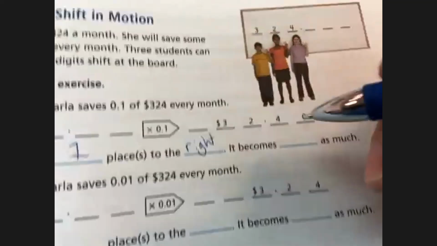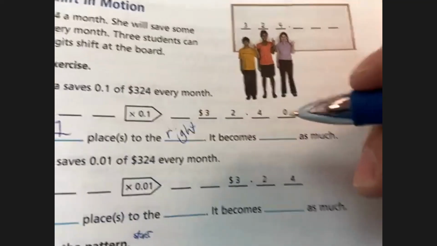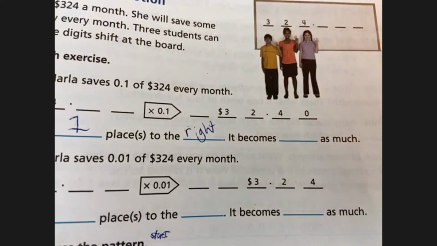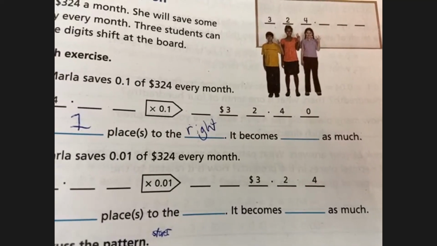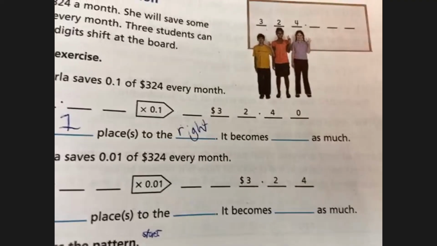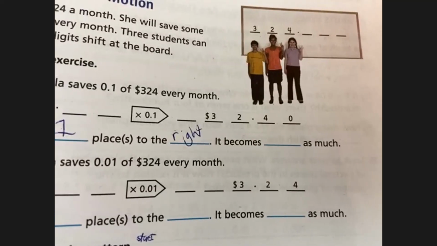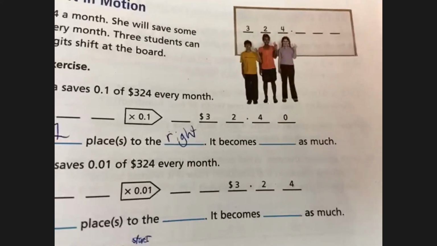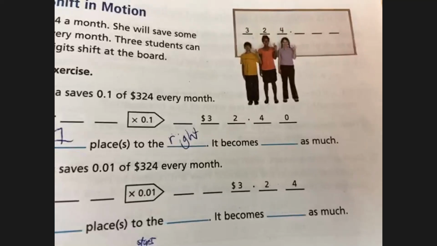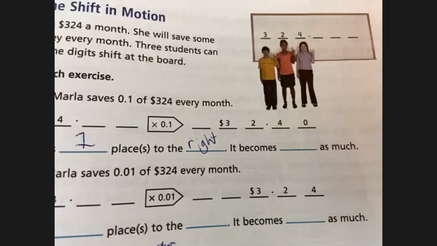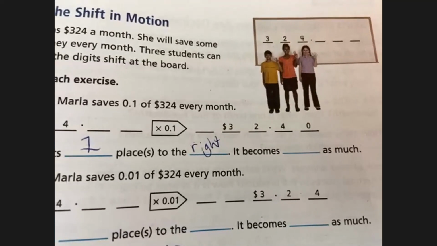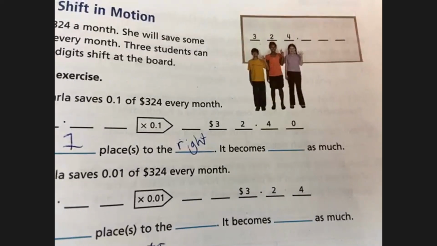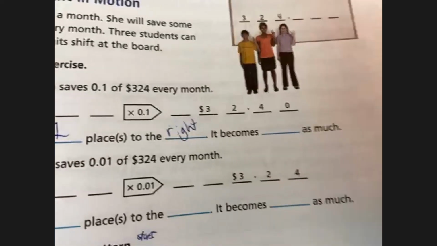And then if it's shifting, how would we write that as a fraction? How would we write how this number is changing as a fraction? $324 times 1/10 equals. Thumbs up if you guys would agree that it is 1/10, or 0.1. Thumbs up if you agree. I'm going to wait till everybody votes. Thumbs up if you agree that if you multiply $324 to get 3240, it becomes 1/10 as much. Okay, I see Cash put the check mark. Some people are agreeing. Yes, so that is 1/10.